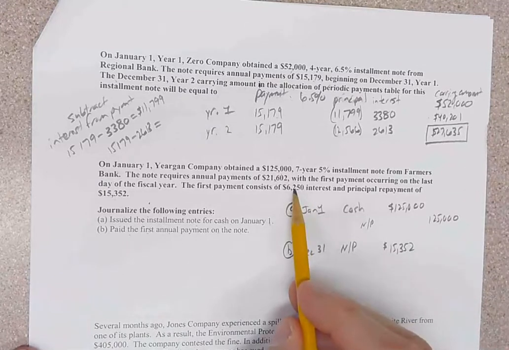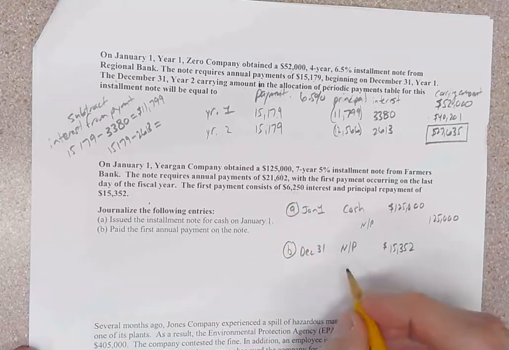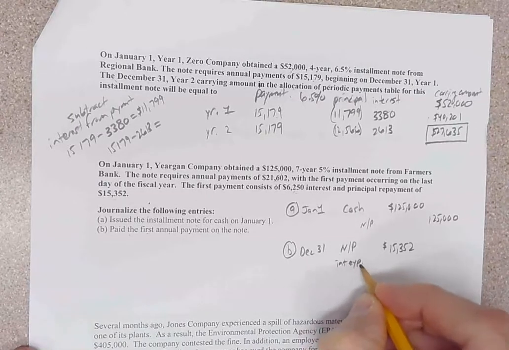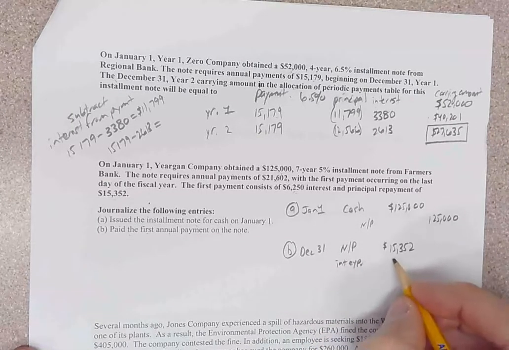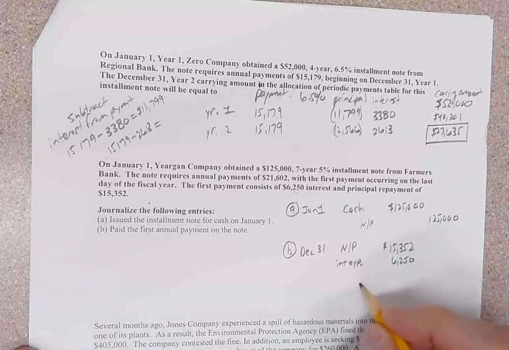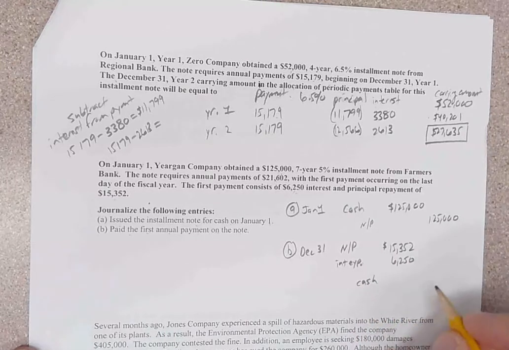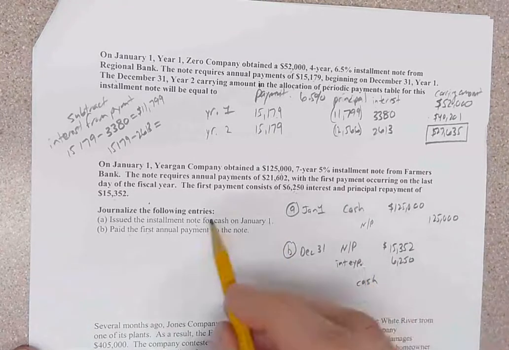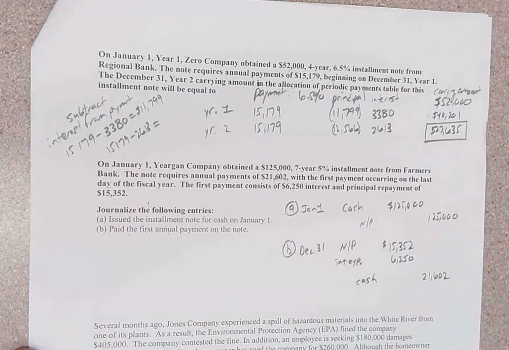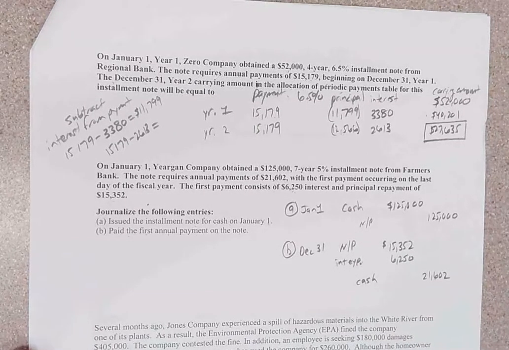We're also going to recognize interest expense of $6,250, and then we're going to recognize the cash payment of $21,602 as our credit for this journal entry.